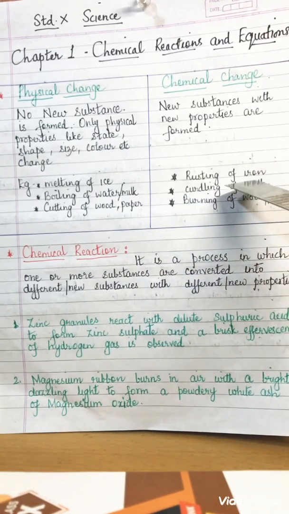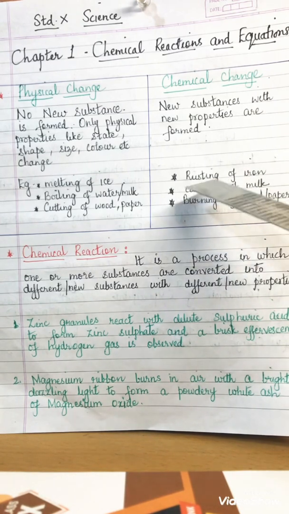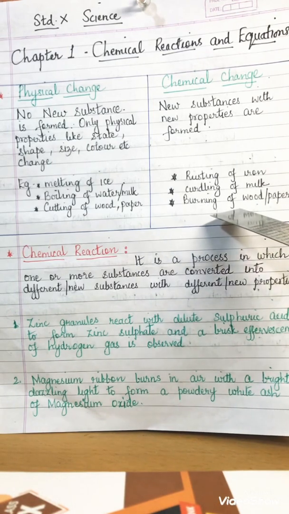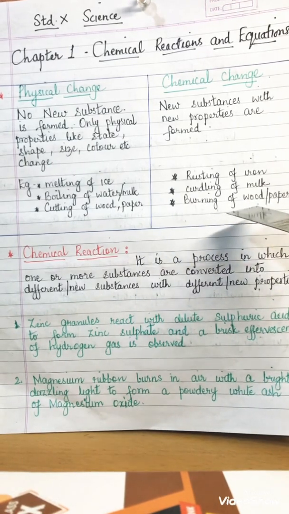Now a few examples of chemical change. Rusting of iron, a new substance is formed, rust, which is a new substance. Hydrated ferric oxide is formed during rusting of iron. Curdling of milk, that is milk turns to curd, so again a new substance is formed. Burning of wood or paper, here again wood or paper turns to ash and a new substance is formed.